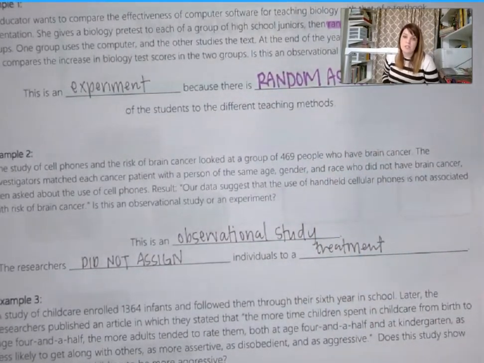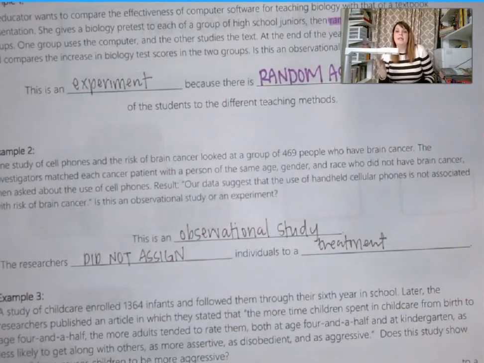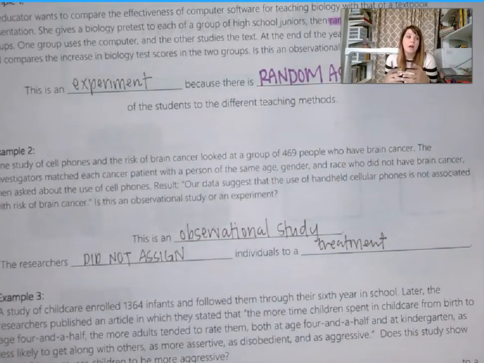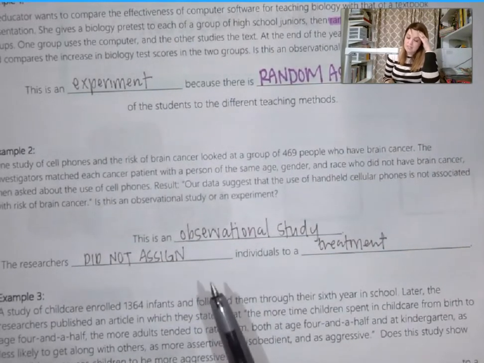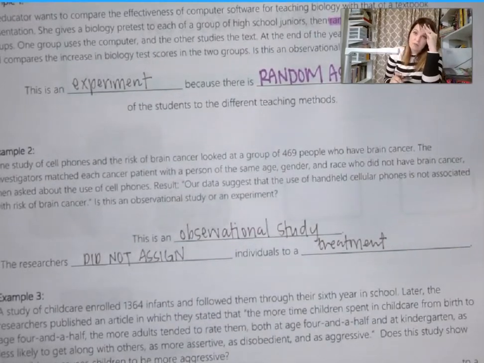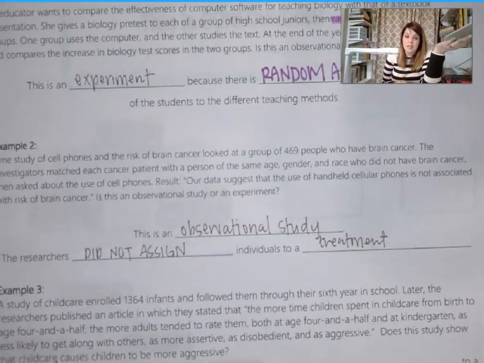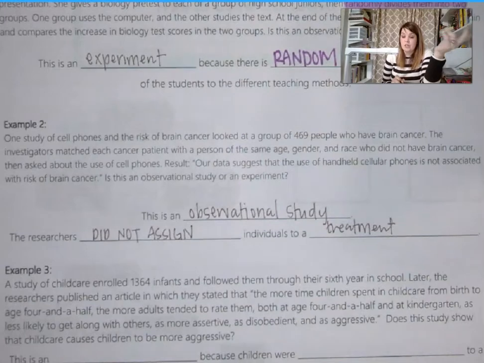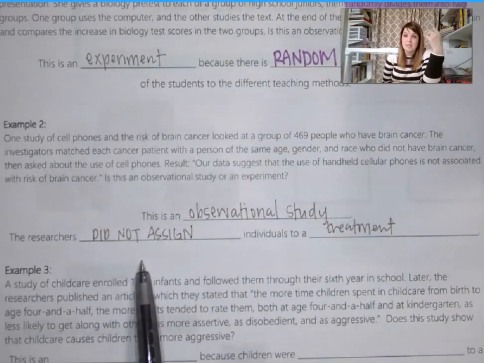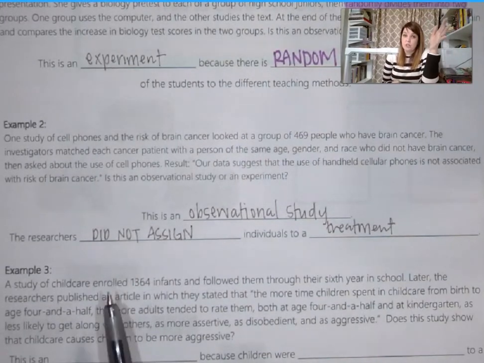If this were a true experiment, in the pair, we would assign one of them to use their cell phone a specific amount and maybe the other one not to use their cell phone at all. And then we would have to see if one of them developed brain cancer, which would probably be a very long-term experiment. So in this case, an observational study is one of our only options, but unfortunately it cannot show causation because we did not randomly assign anybody to a treatment.